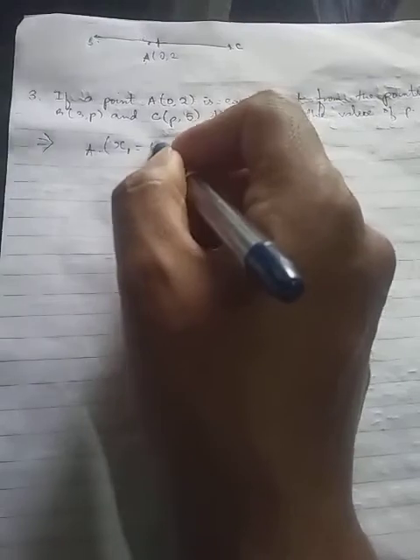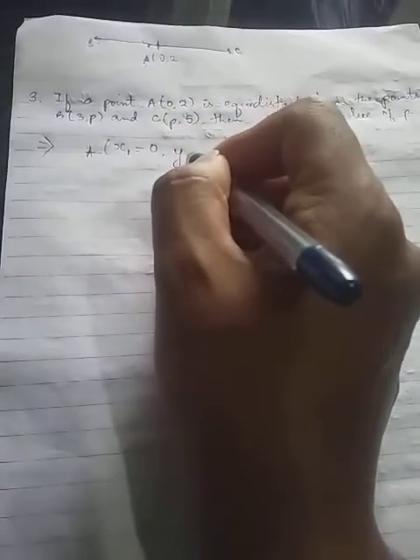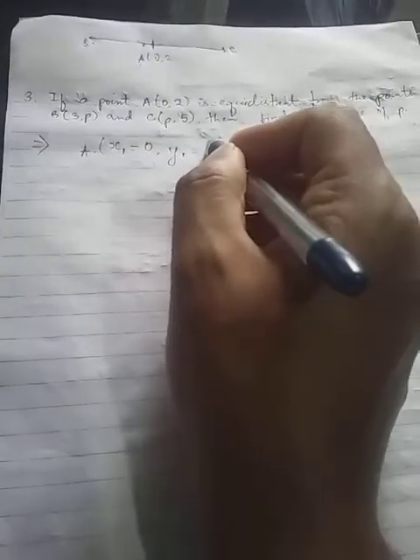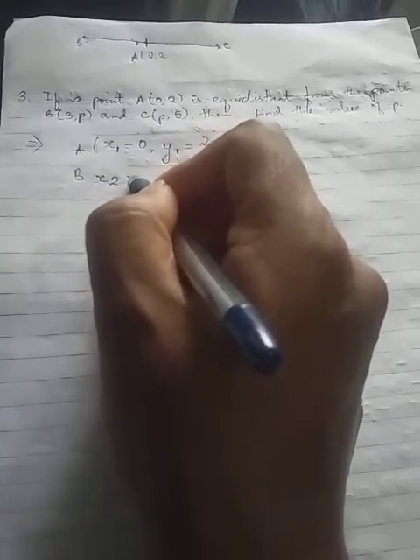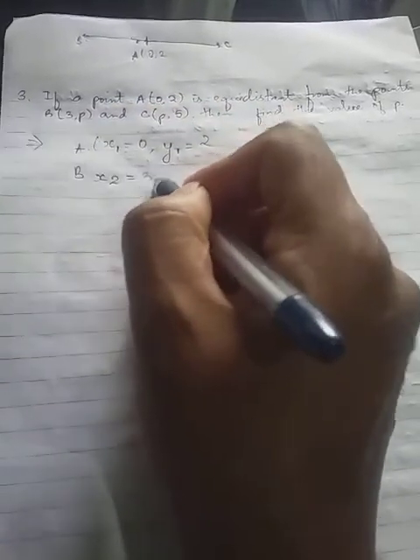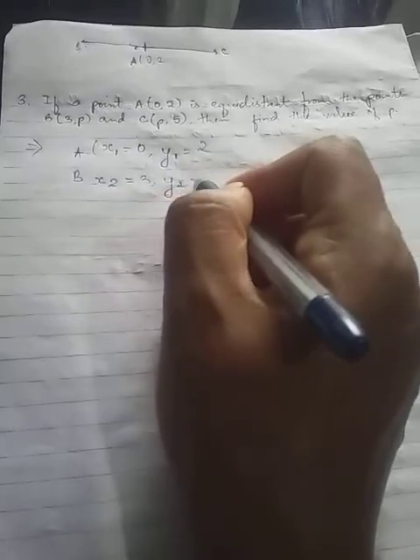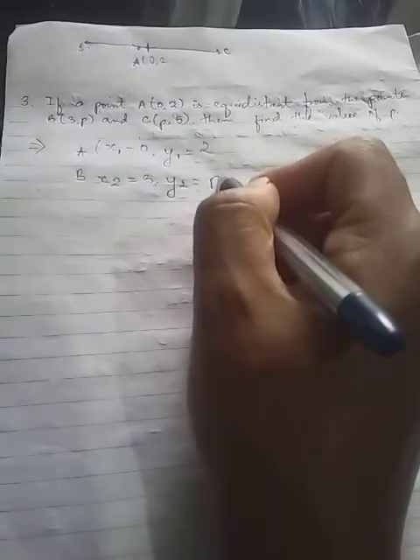So from point A, what are the coordinates? We have x1. X1 will be 0, and y1 will be 2, right? So this is x and this is y. Then point B also has x and y, so x2 is 3, and y2 is p.